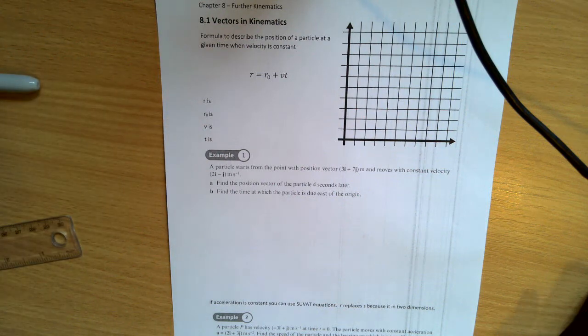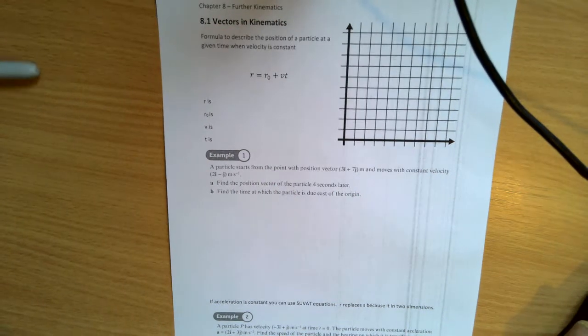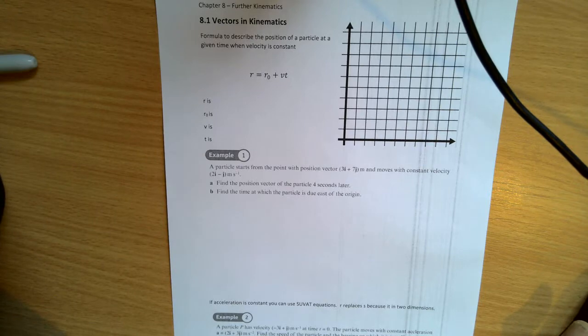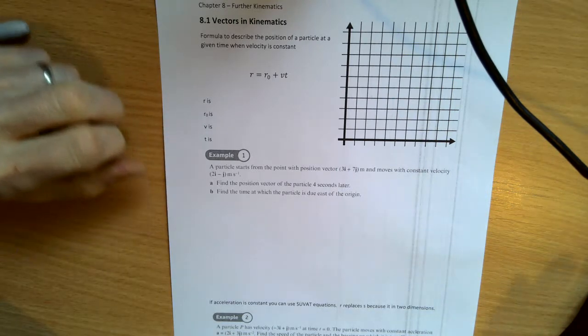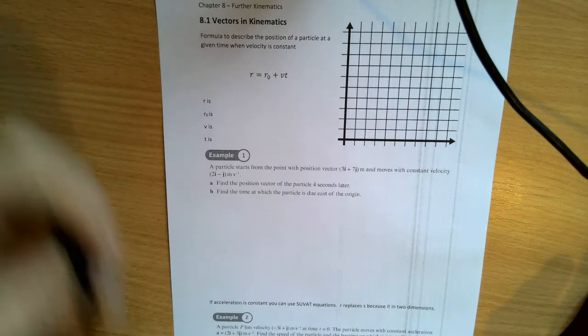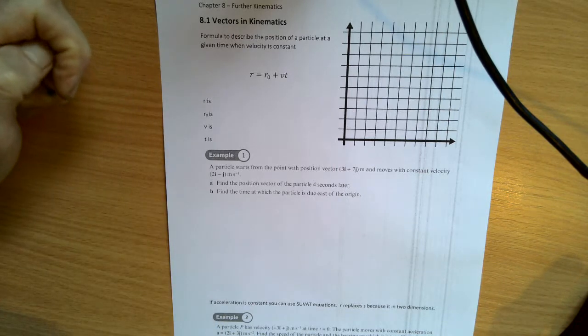Okay, welcome to the video for chapter 8.1, vectors in kinematics. Previously we looked at kinematics in year 1, where it was mainly in 1 dimension. We're now going to apply that to 2 dimensions using vectors. We've looked at some of these ideas already in chapter 6, but let's build on them here.